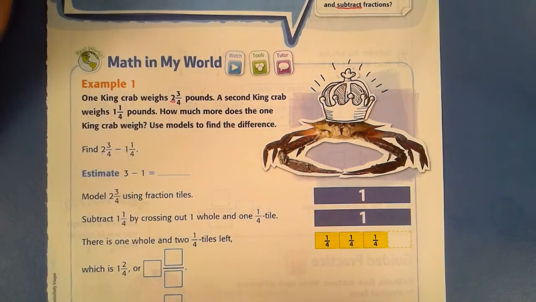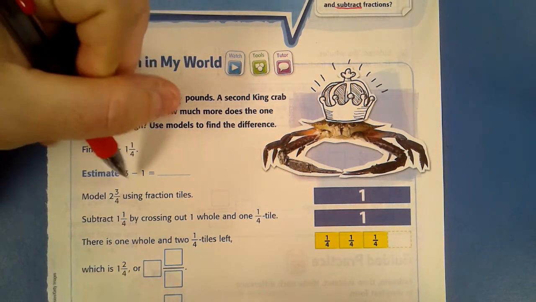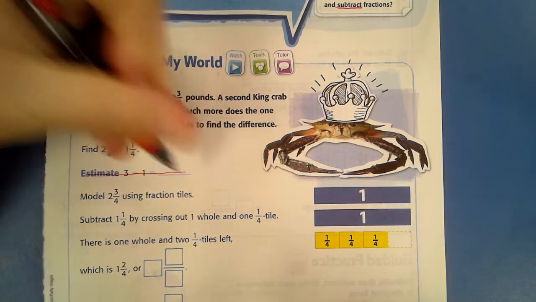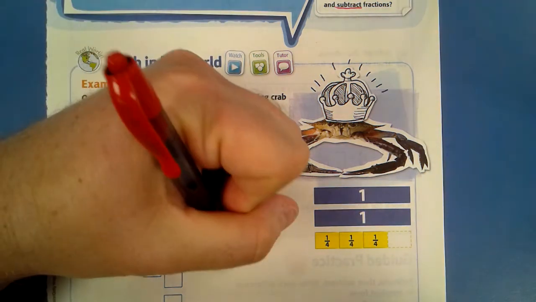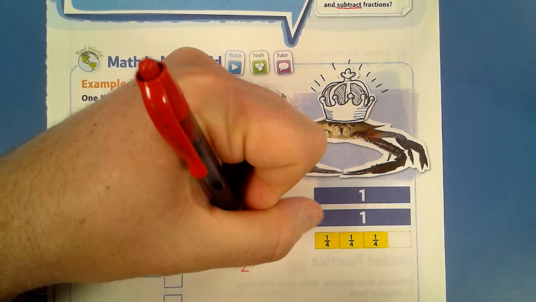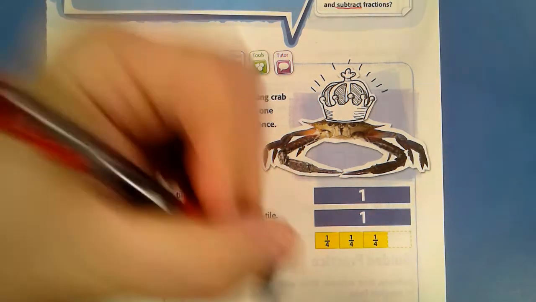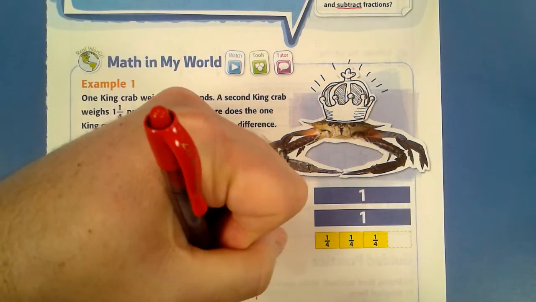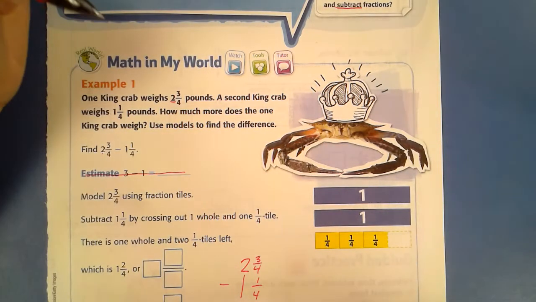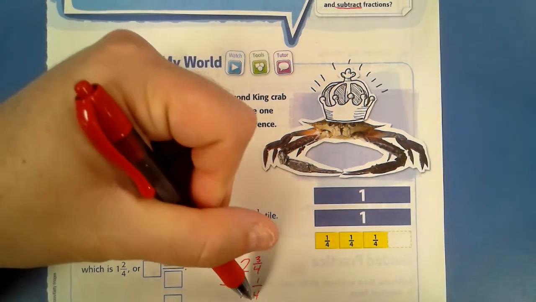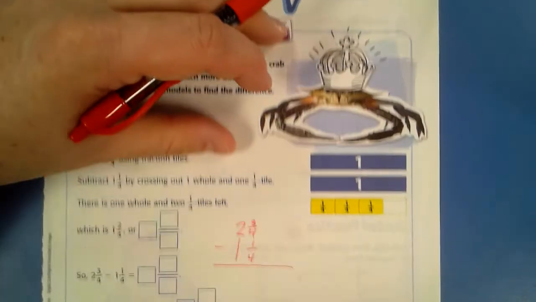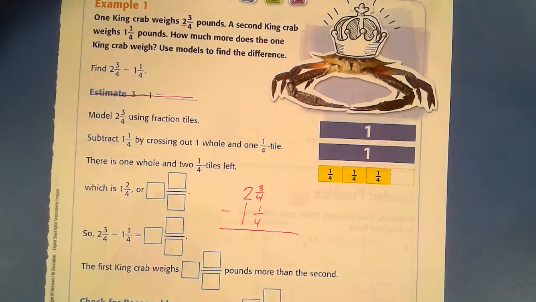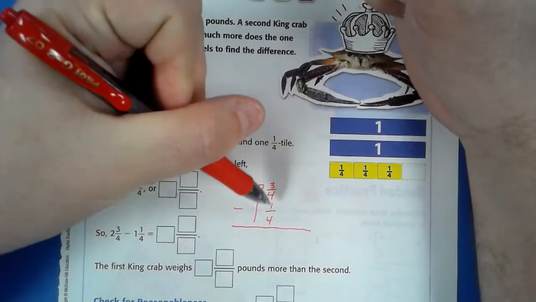And then all we got to do is subtract, guys. They did an estimate thing. Again, we're not really going to mess with the estimate too much. We're going to just go straight into it. So we have 2 3/4 minus 1 1/4. So then I always have to ask, or you should ask, are the denominators the same? And if they are the same, then obviously you can go ahead and subtract those two numbers. And we can because they are both 4s.